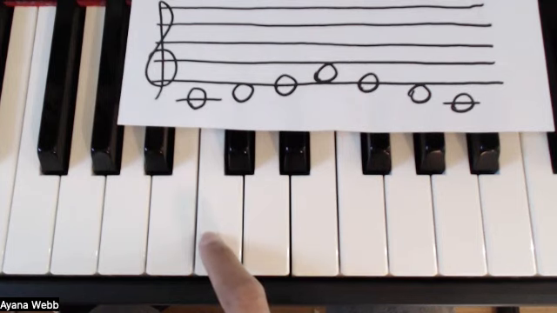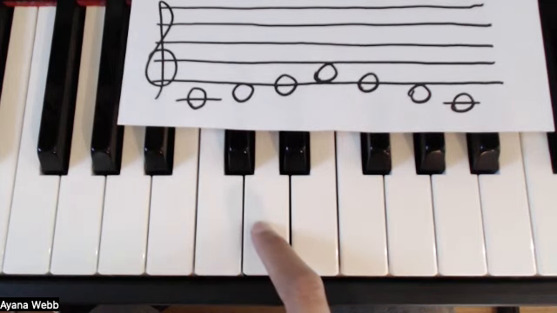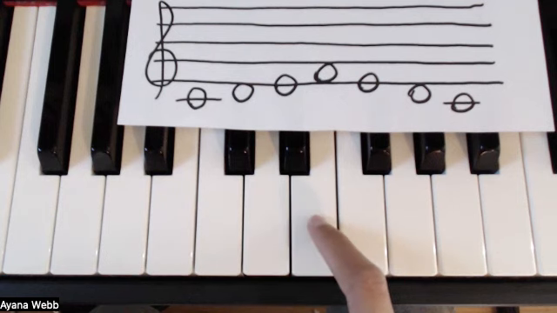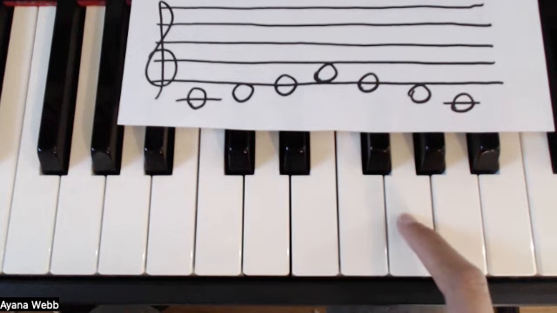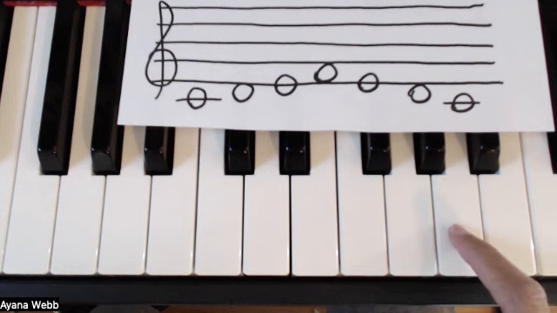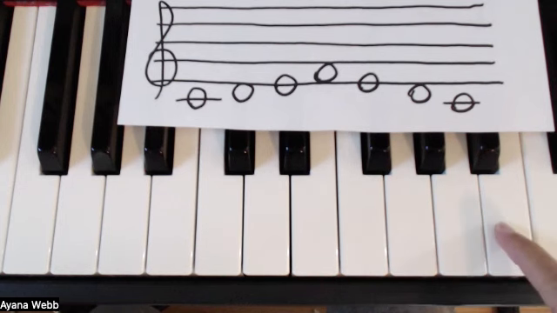And then from C, it goes D, a step higher. The next white key is E. The next one is F. The next one is G. After G, it starts over with A. And then after A is B. And then it connects to the next C.